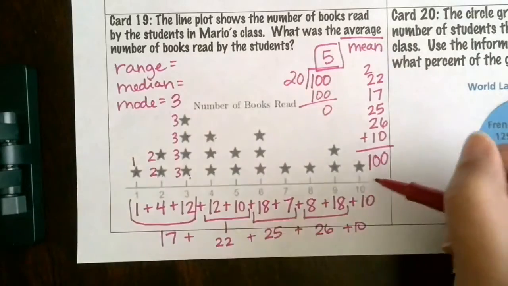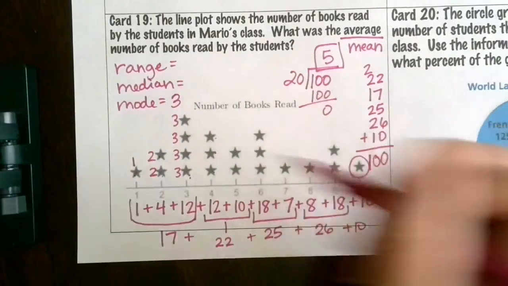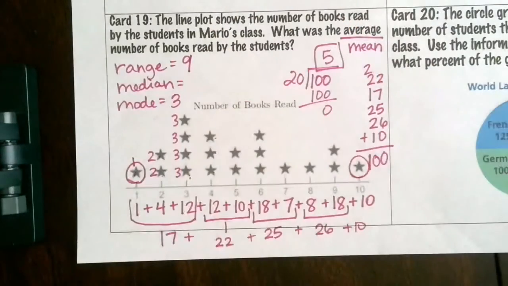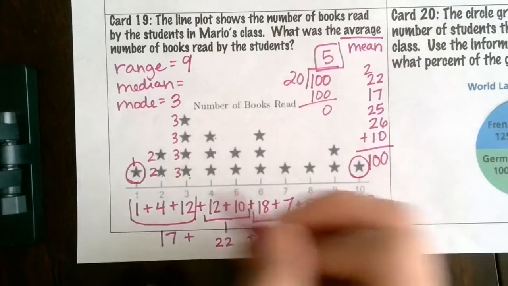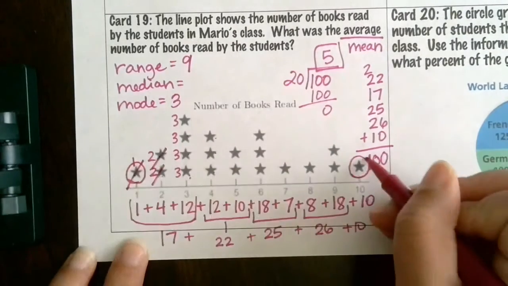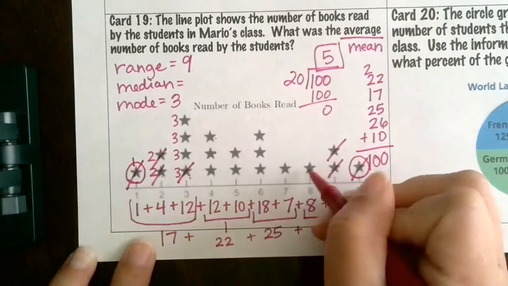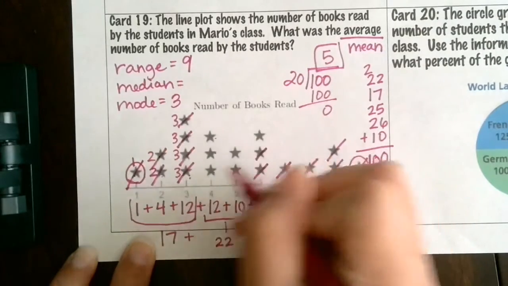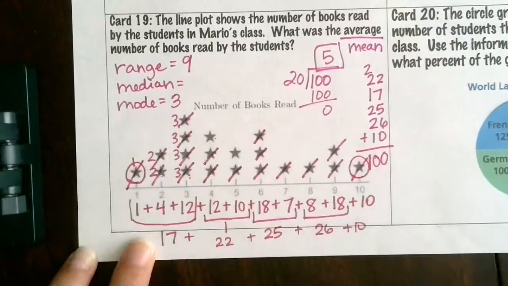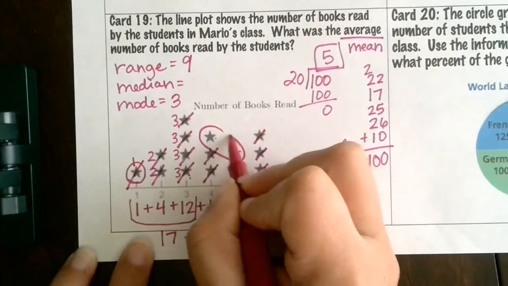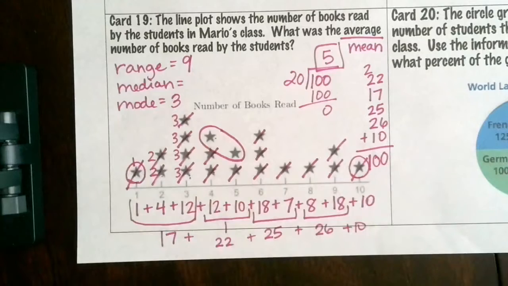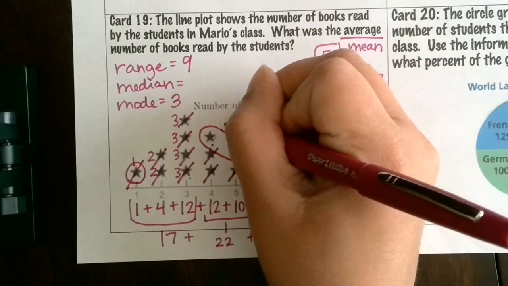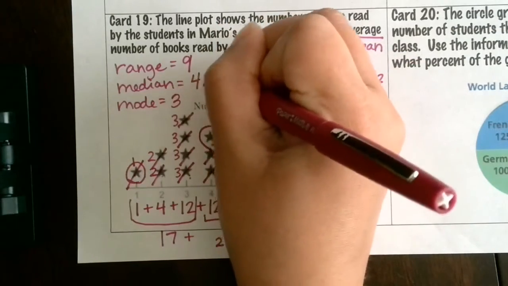The range is the biggest minus the smallest, so there's a star on 10, there's a star on 1. 10 minus 1 is 9 for the range. And then the median, I'm going to cross off from each end, because that's like crossing off the least and the greatest, least, greatest, back and forth. I end up with 2 stars in the middle, and that makes sense because it's an even number of stars. If I have a 4 and a 5 in the middle, then my median would be 4.5.